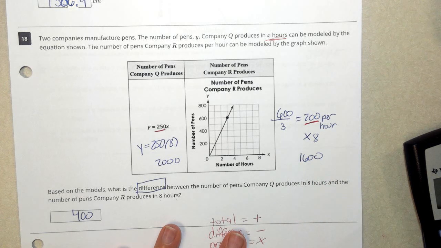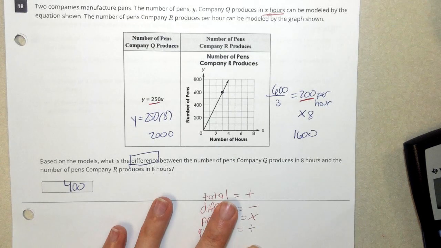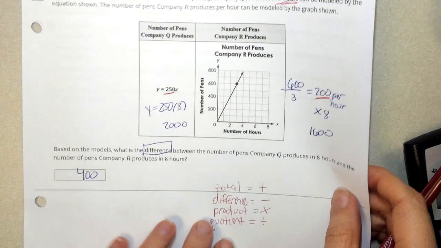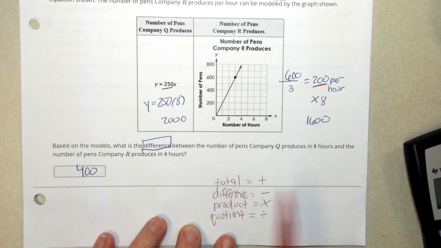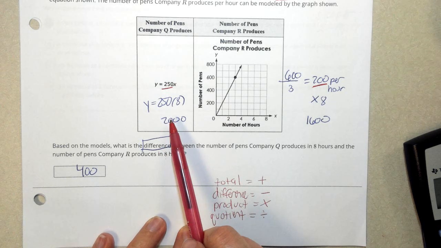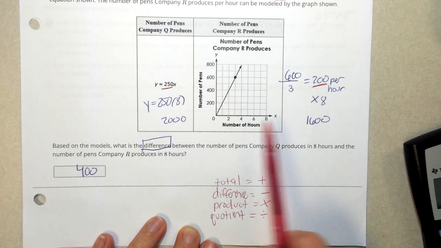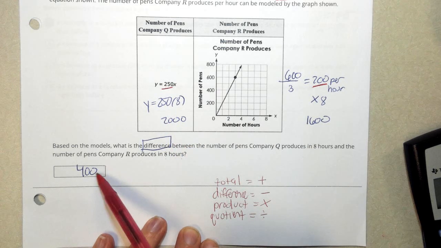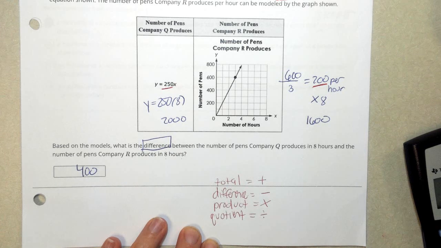Now, the question, remember, is the difference. You have to know what the word difference means. Remember from the very beginning of the year we talked about our phrases here. Total means add, difference means subtract, product means multiply, quotient means divide. So when it says difference, we're subtracting. The difference from the 2,000 minus the 1,600 is 400. Okay, this one can make 400 more.